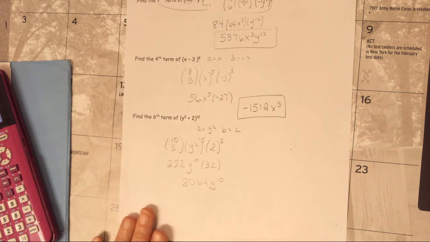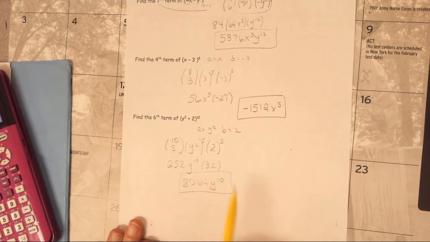So that would be the sixth term when you take y squared plus 2 and raise it to the 10th power. So that's it for binomial expansion, and I'll see you guys on Wednesday.